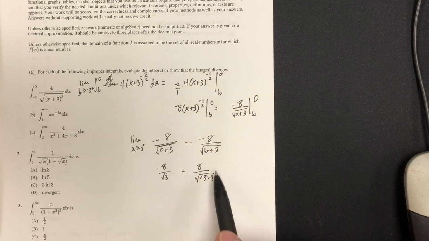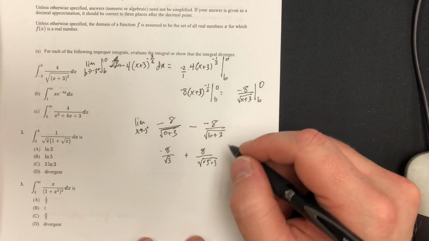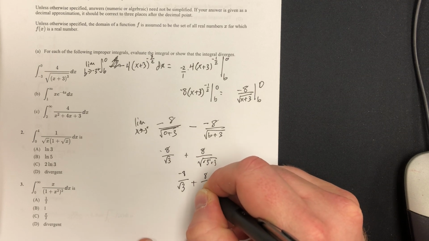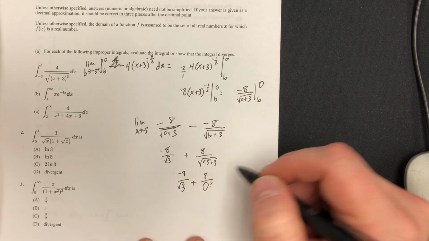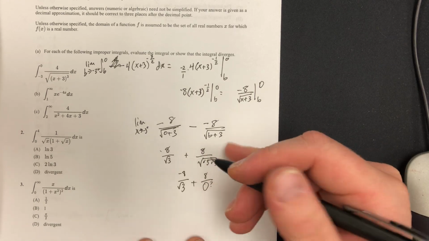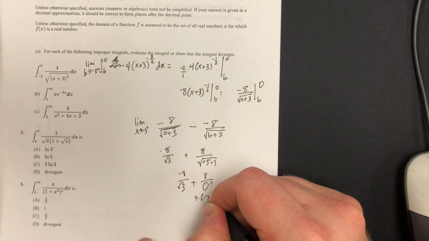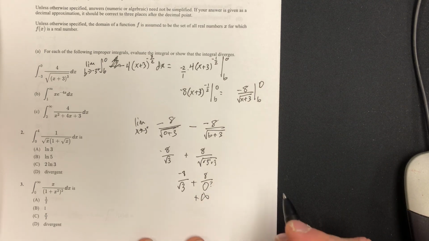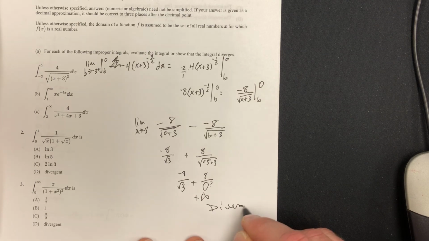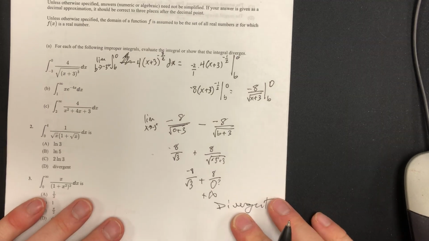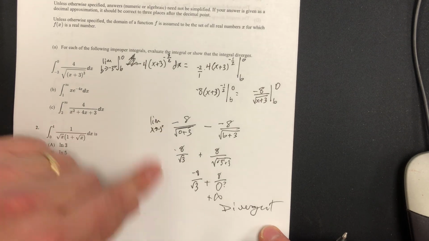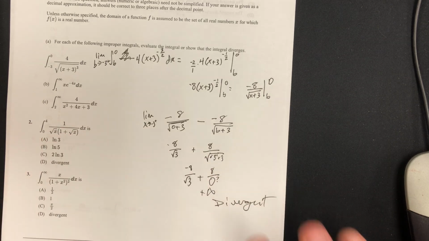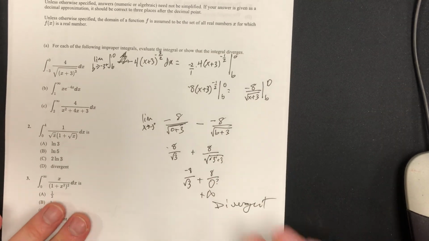Wait, hold on. This bottom here is going to 0. This is -8 over root 3 plus 8 over 0. So we're approaching 0, which means we're approaching infinity. This is plus infinity. This is divergent. There's no answer here. So I think I could have ignored the positive side there and it still would have, well, no, because that's, yeah, whatever. I'm overthinking it.